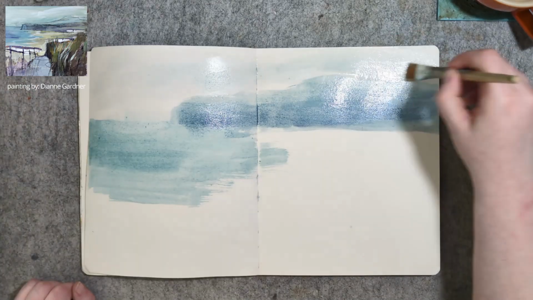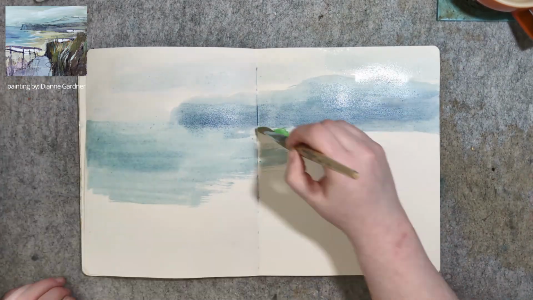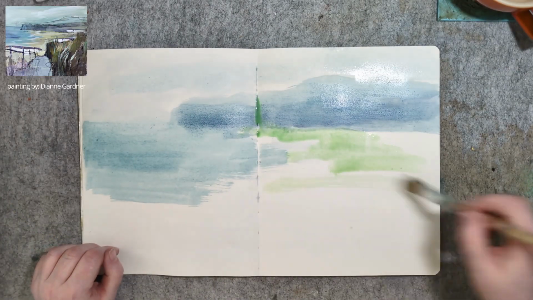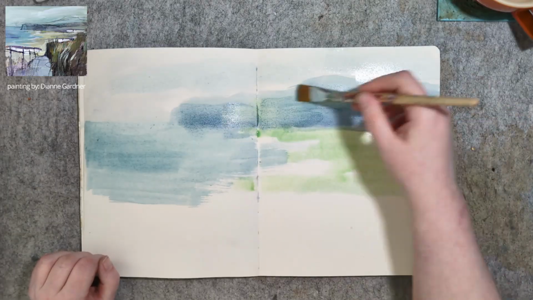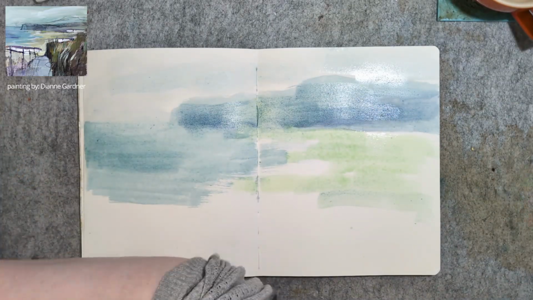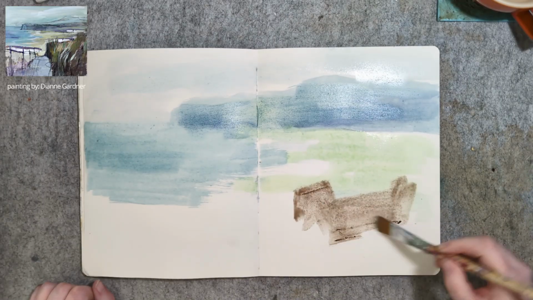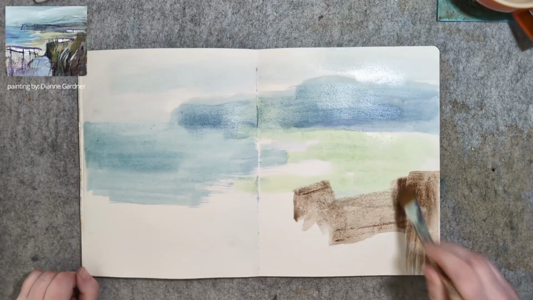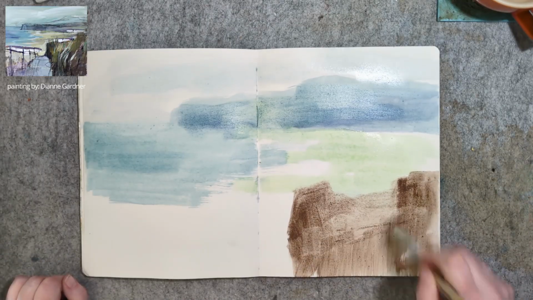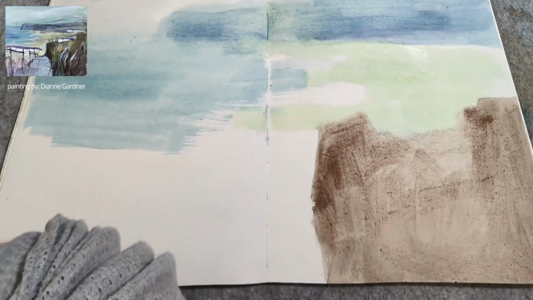So you've got the distant cliff and hilltop, you've got the sea and beach area, you've got the cliff running down from the right hand side diagonally up, and the stairs down the side of the cliff which is running from the left hand side diagonally up. So you've got lots of diagonal lines all coming from the corners and pointing in towards the center of the page.